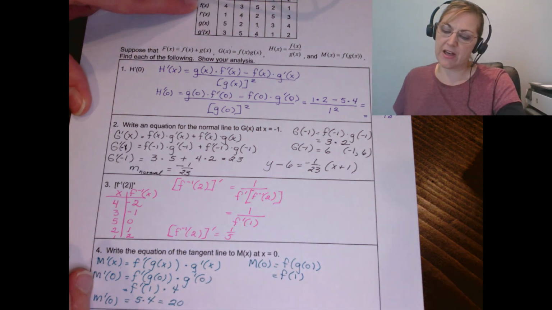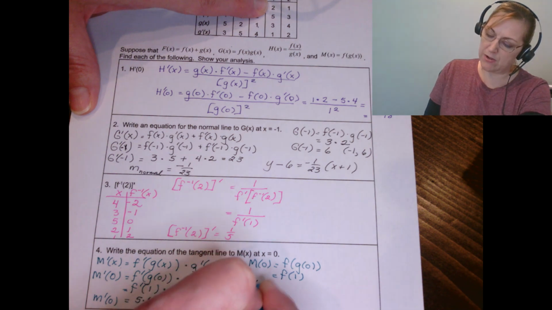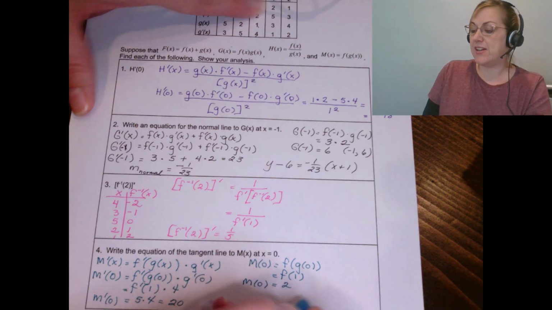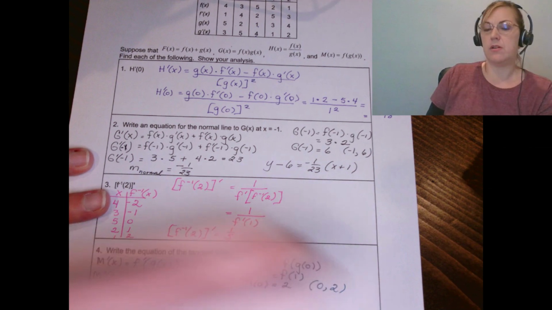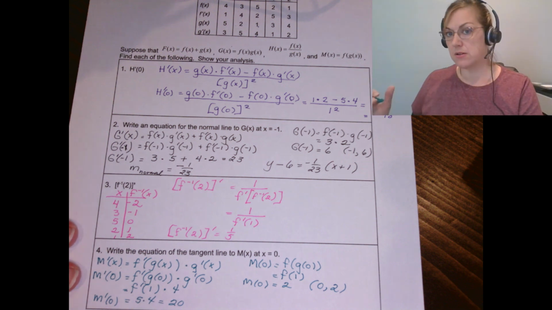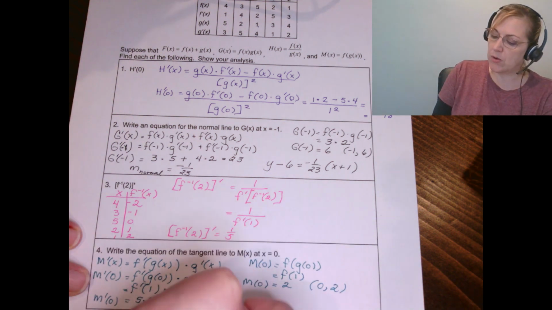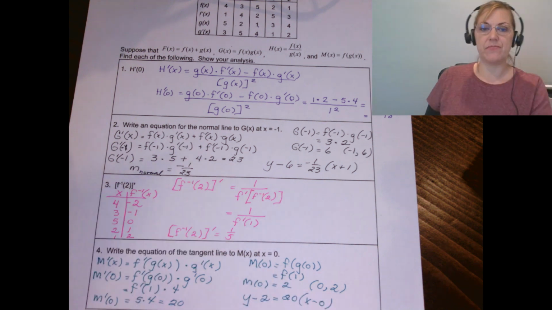Now f of 1 is 2. So m of 0 is 2. Now, friends, that means we have the point 0, 2 is where we're writing the tangent line for. Slope of 20, so write your equation of your line. y minus 2 equals 20, x minus 0.